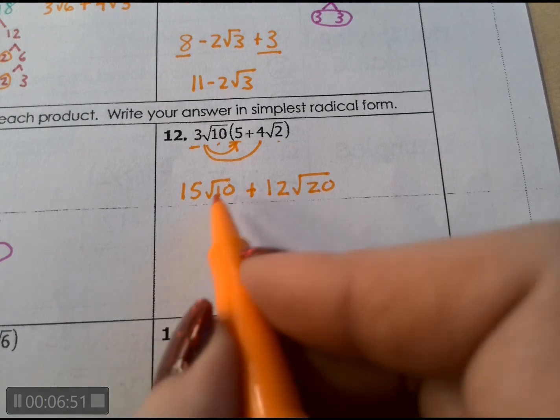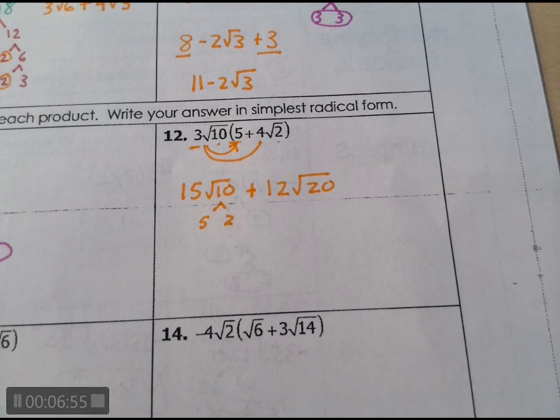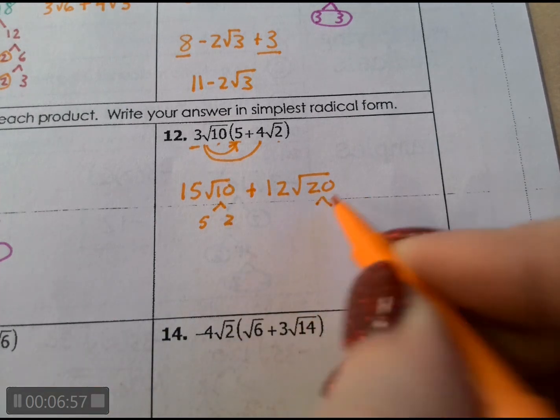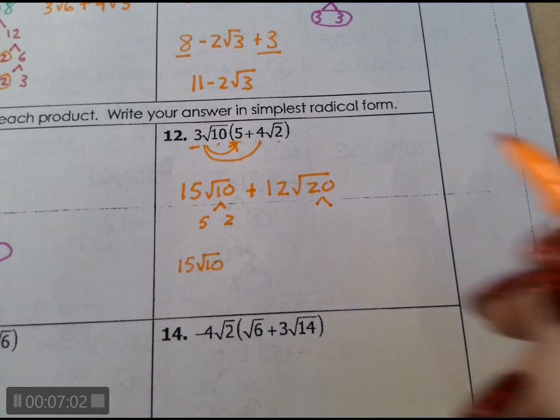Alright, try the first one. 5 and 2, not helpful.